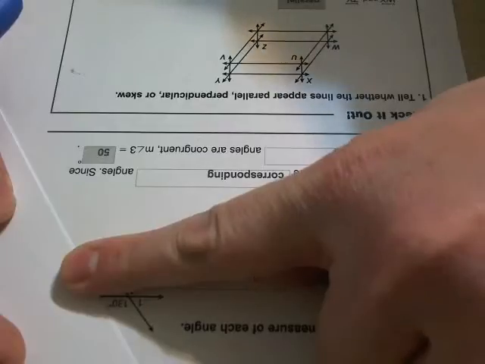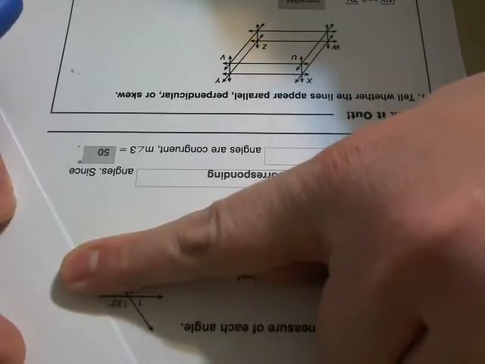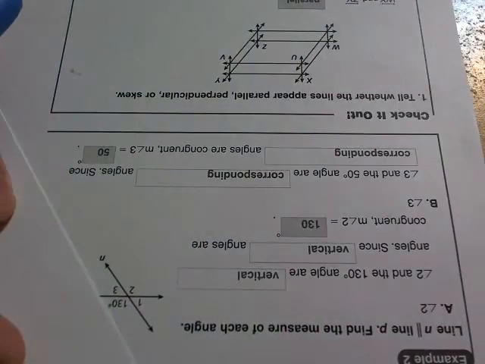If we ignore the line that juts north-south there, they make a line, so they have to make 180 degrees together. That's the idea of two angles being supplementary. Again, supplementary implies that two angles add up to 180 degrees, or together they form a line.